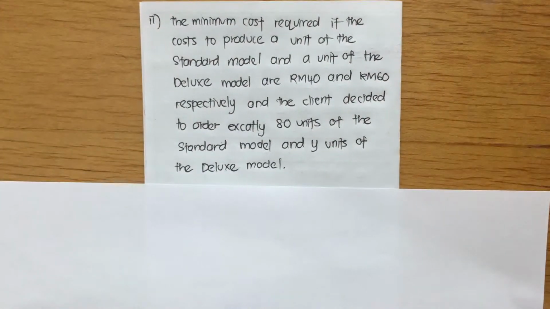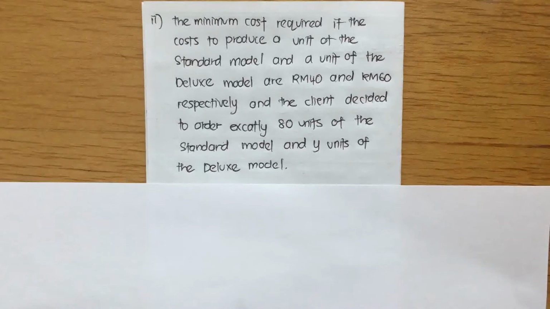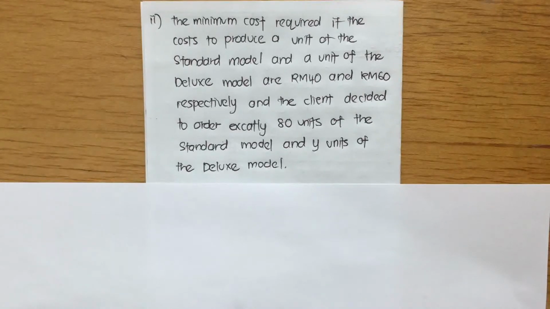The minimum cost required if the cost to produce a unit of the standard model and a unit of the deluxe model are 40 ringgit and 60 ringgit respectively, and the client decided to order exactly 80 units of the standard model and Y units of the deluxe model. So this is the question, guys, provided to us. Let us proceed to the question part A now.